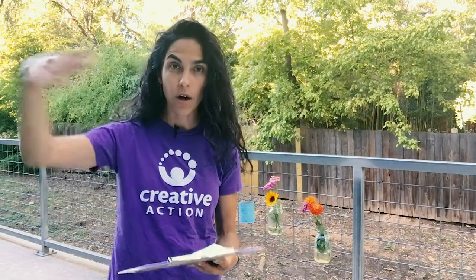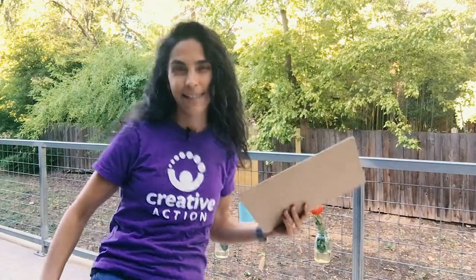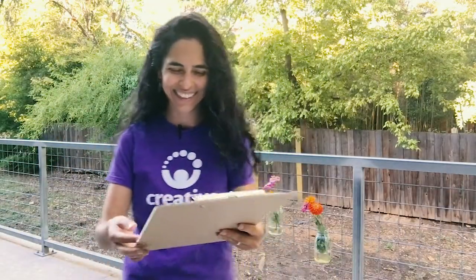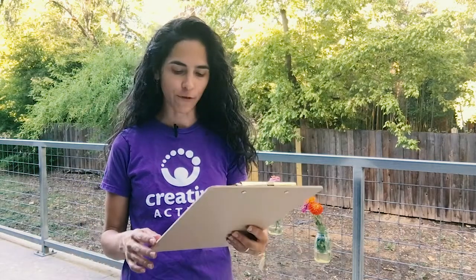You can shake out one arm, and then the other arm, and then one of your legs, and then the other leg, and then you can shake out your whole body. Okay. And now, let's take a few slow, deep breaths. You can close your eyes for this part if you want to, but you do not have to.